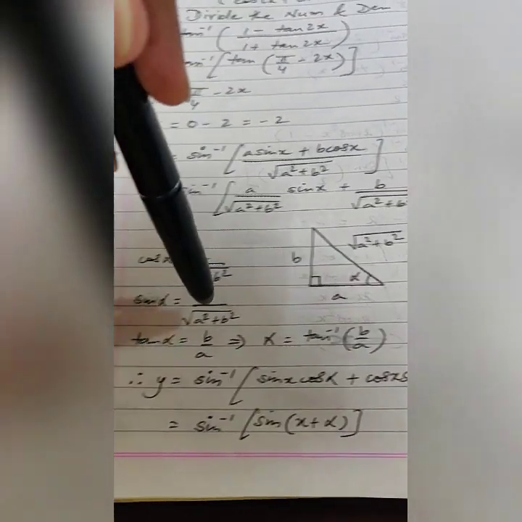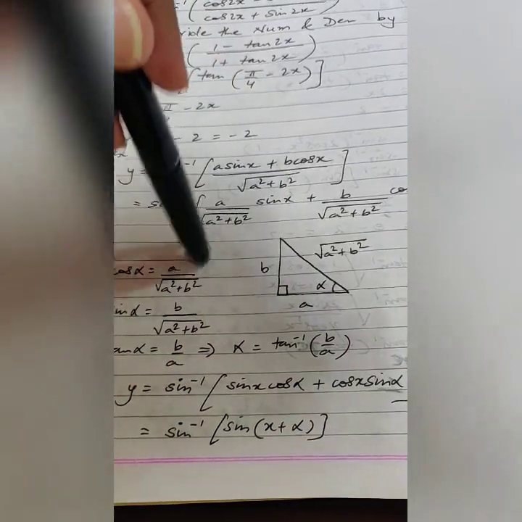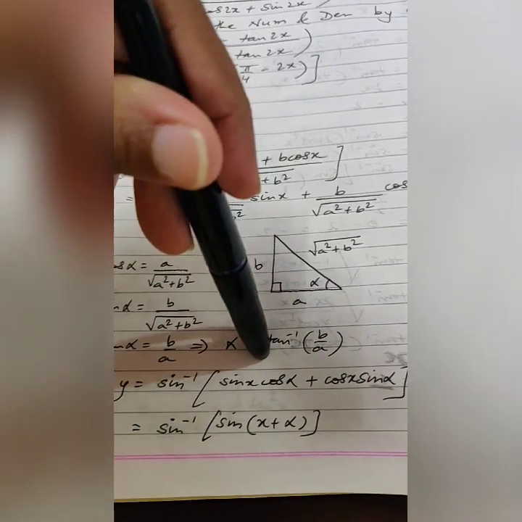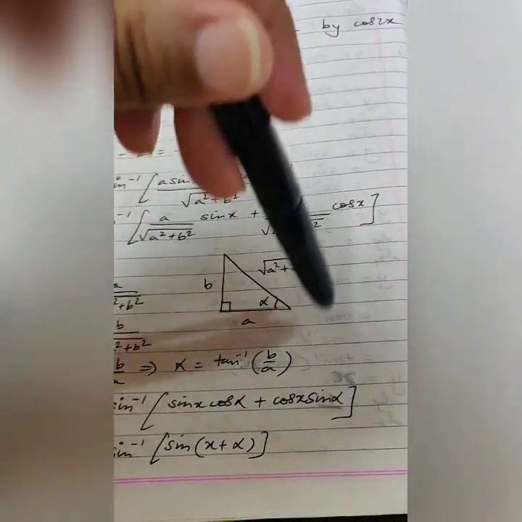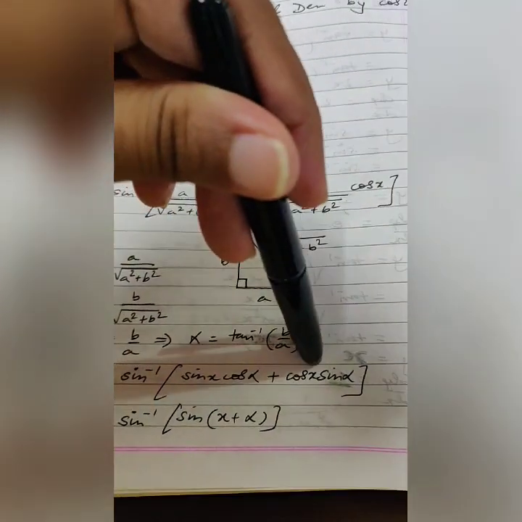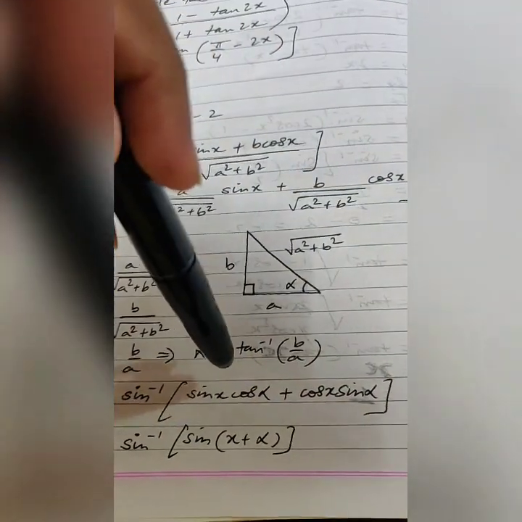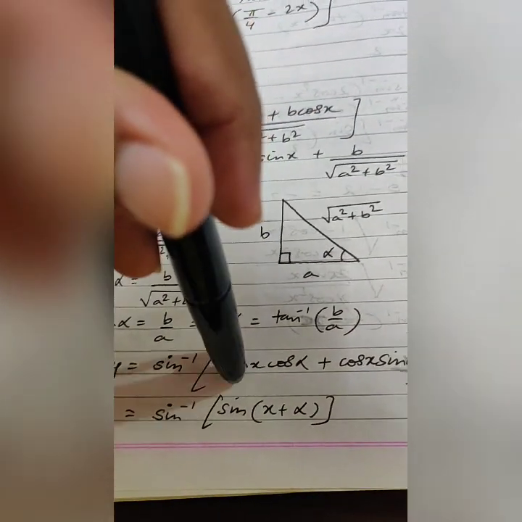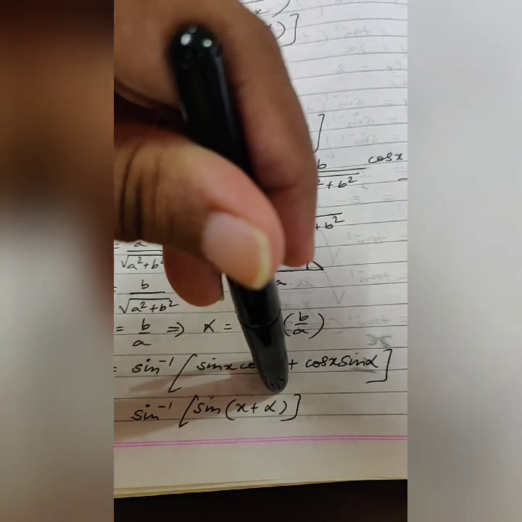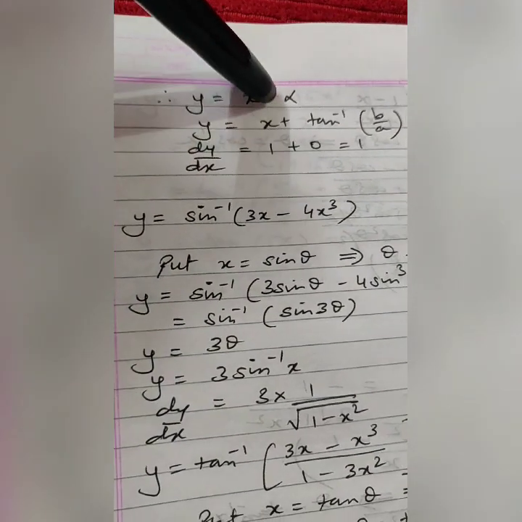So y would become sine inverse of sine x into cos alpha, plus cos x into sine alpha. So you get sine x cos alpha plus cos x sine alpha. That is sine a cos b plus cos a sine b. That becomes sine of a plus b. So that is sine of x plus alpha. Sine inverse of sine goes away. You get x plus alpha. You get y is equal to x plus alpha.